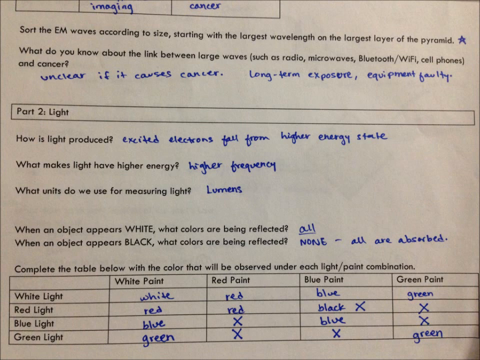How is light produced? There are many ways. Chemical reactions, either just in a beaker with regular chemicals or in biological organisms or caused by heat, but in every case it is caused by excited electrons that are kicked up into a high energy state and then they fall from that high energy state, and when that happens it produces light.